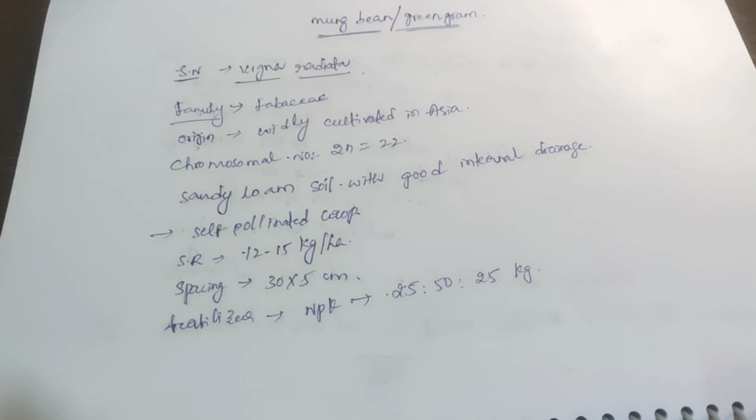Mung bean is also used as a fallow crop, that is the following crop. Fallow crop means one after another. If we plant rice, after the harvest of rice we will grow mung bean. This is known as fallow crop.